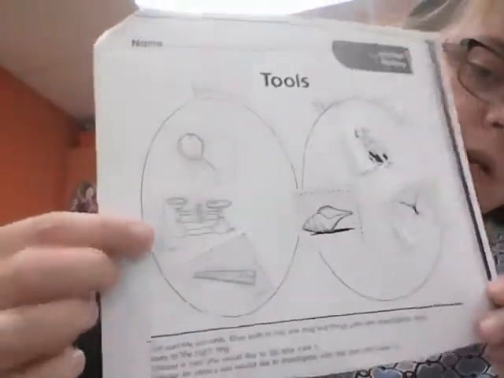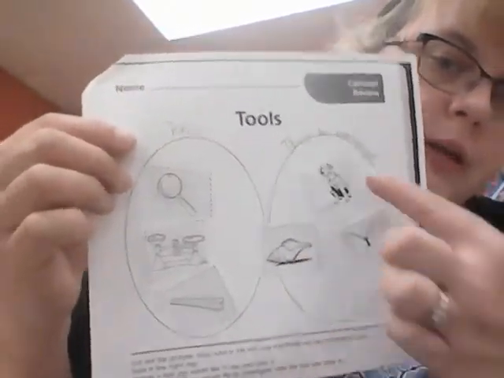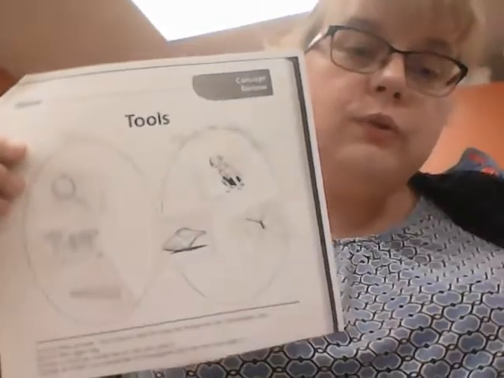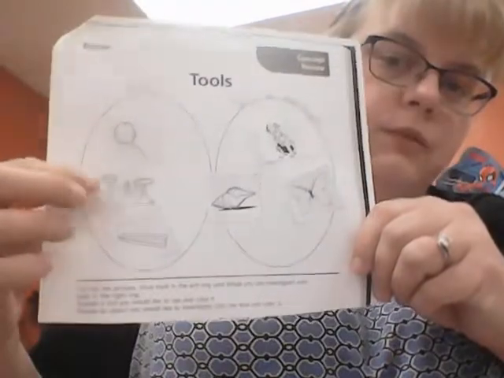Here are the answers. So a magnifying glass, a scale, and a ruler are all tools. A shell, a butterfly, and a dog are things we use those tools to investigate. So these are things we can investigate. These are tools. Good job.